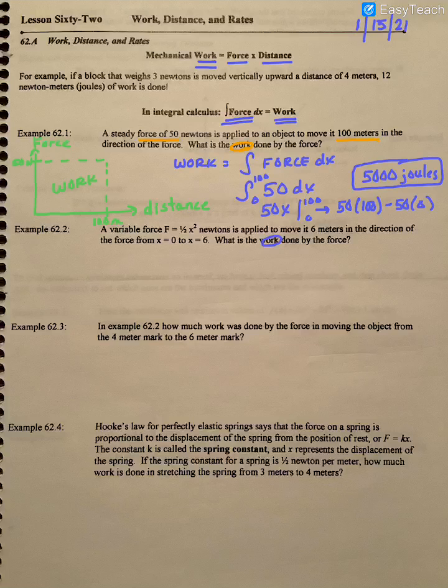Well, what do we know about work? We were just talking about how work is the integral of force. So in order to find work, I'm going to do the integral of force. Notice in this case they give me a force of 1/2 x squared. So we're doing the integral of 1/2 x squared dx. And then they also say in the direction of x equals 0 to 6. So my boundaries will be 0 to 6.